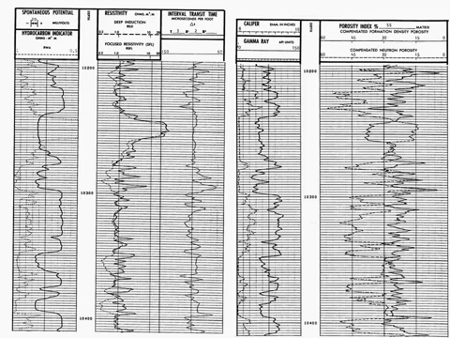The spontaneous potential is the result of an electrical potential which is created by commingling of drilling fluid with formation fluid. The gamma ray measures the natural gamma radiation of the Earth.